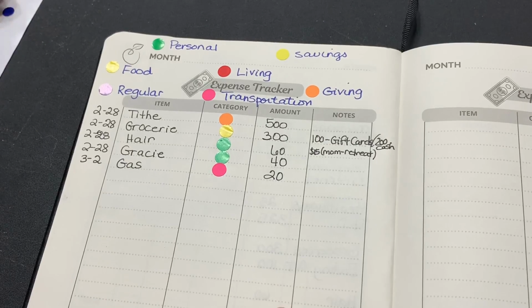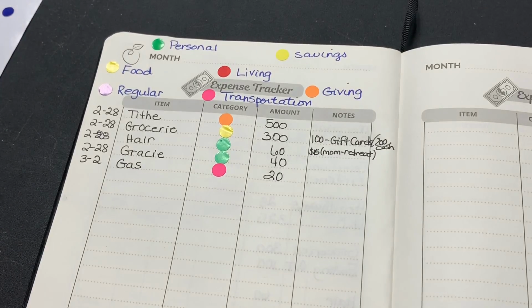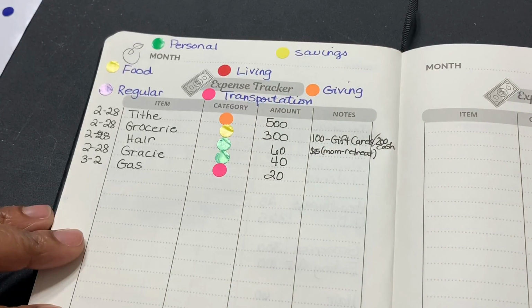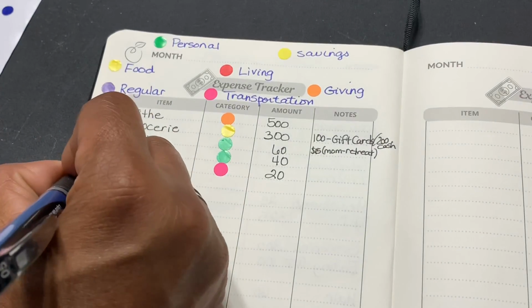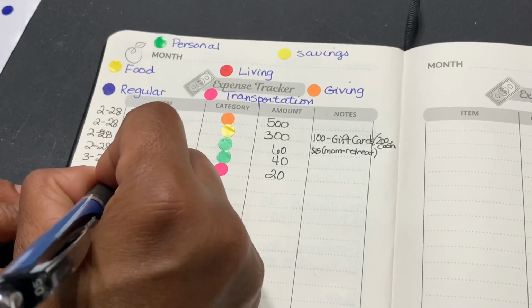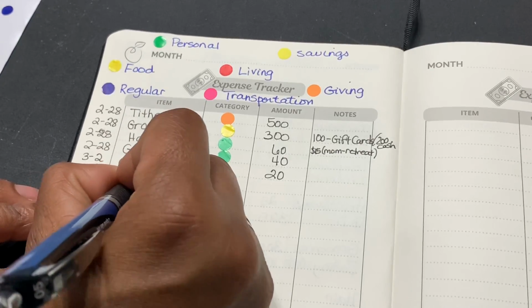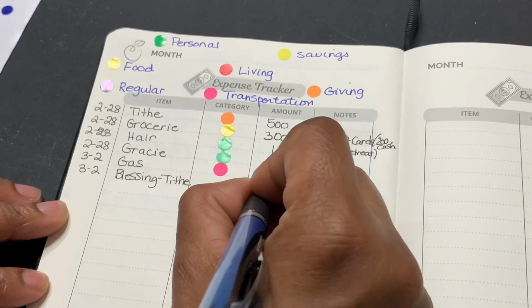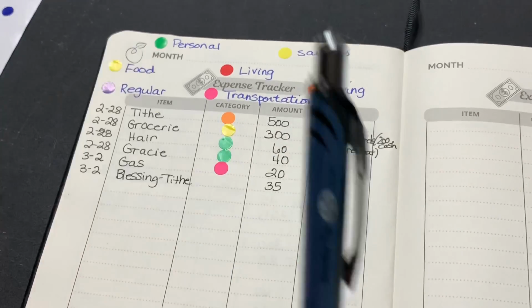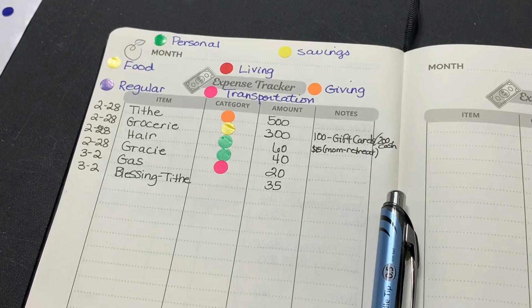So off of the blessing that we got, I did, let me see, 35, right? 3/2 from the blessing. But that was to tithe. And that was 35. And tithing, giving is orange.